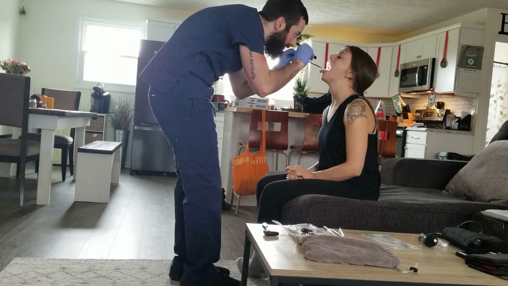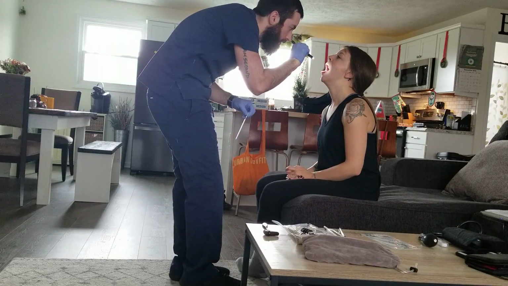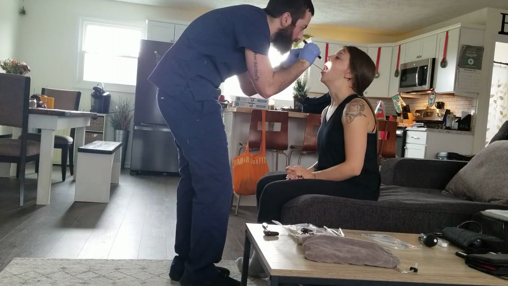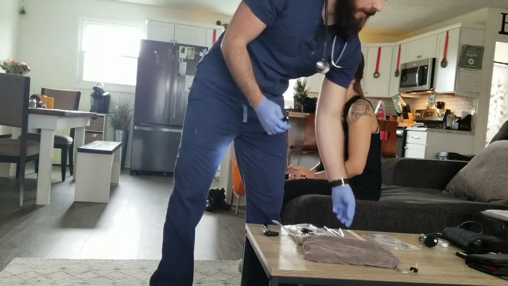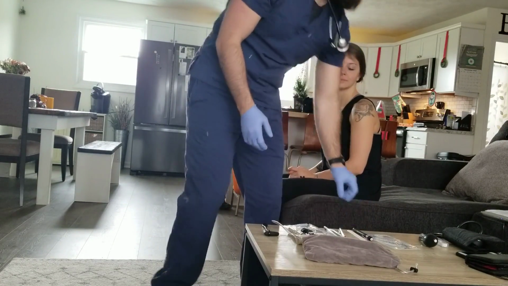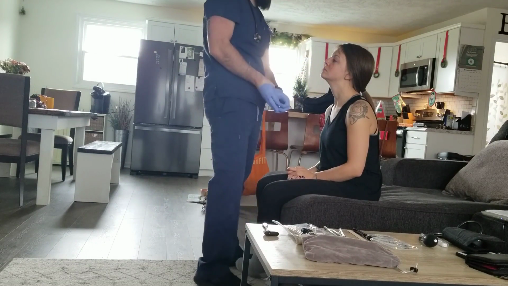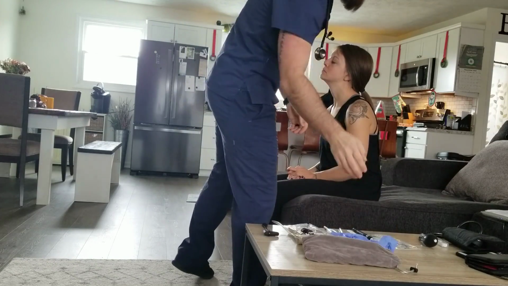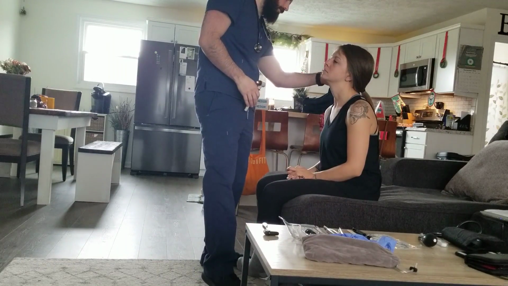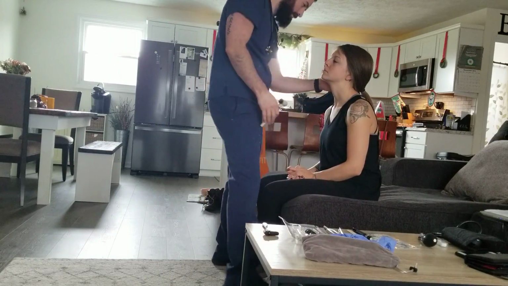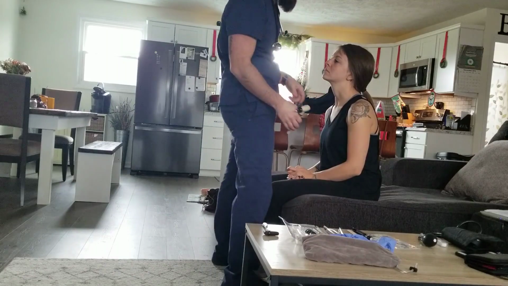Go ahead and say ah. Uvula is midline. Tonsils present, non-swollen. No erythema, no exudate. Gag present. All right. We're going to go ahead and examine the external ears. Ears are normal externally. Small, dark scar on the right earlobe.